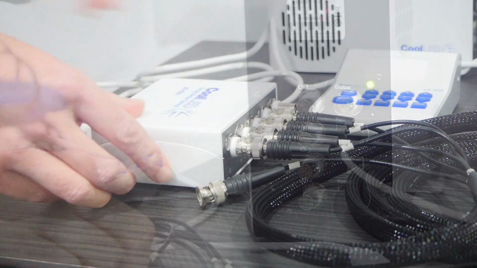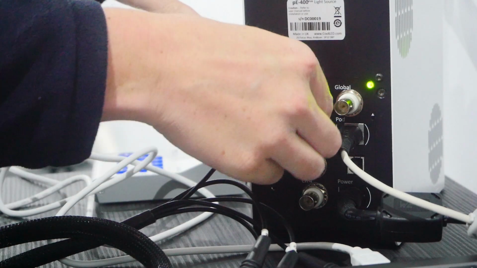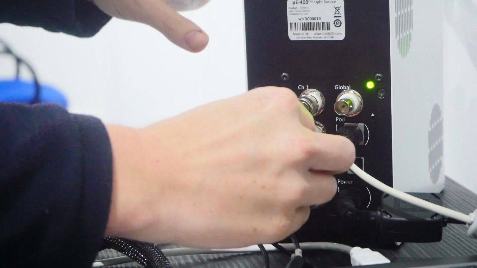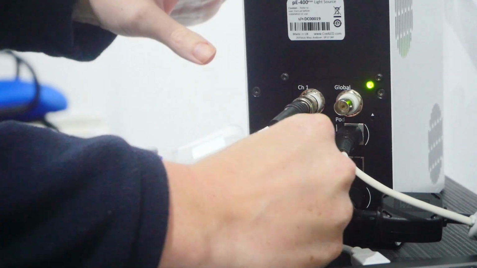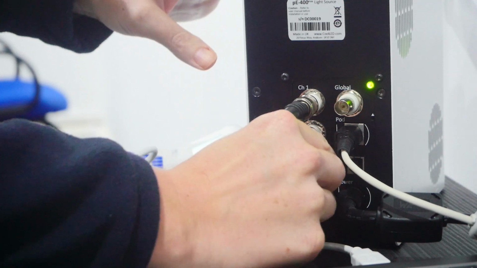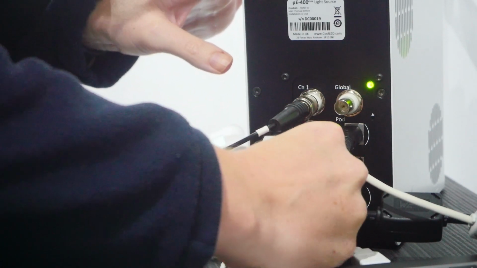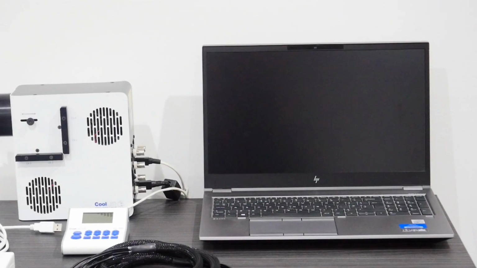When connecting the cable to the light source, these go in channel order. So channel 1, i.e. the UV channel, to cable A, and so on. And you can see that the channels are labelled on the light source itself. Once the hardware is set up, it's now time to look at the software.